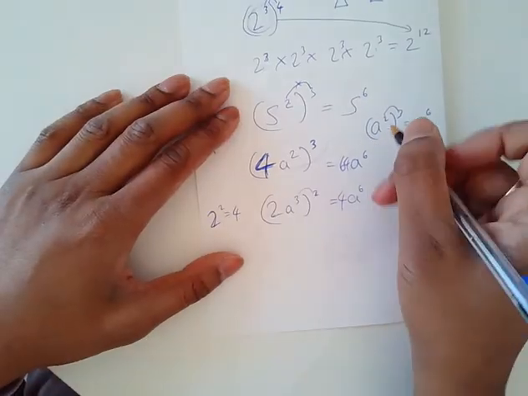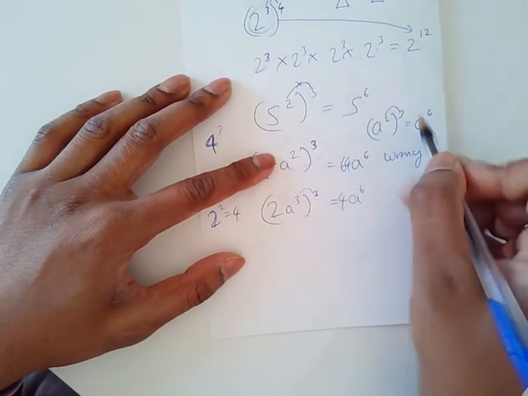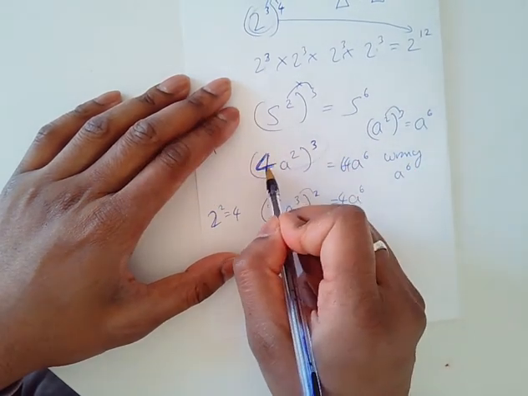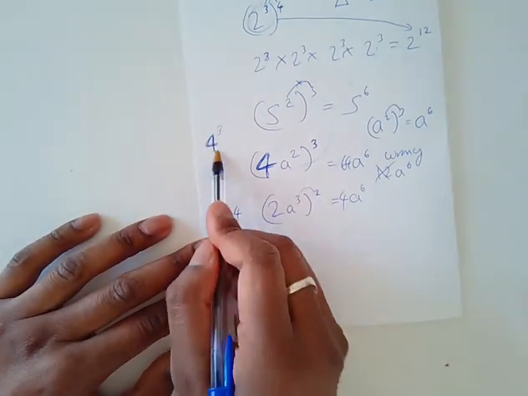So, a common misconception, this is wrong. I've seen people do this many times. They get that bit right, but then by mistake, they put 4 times 3 is 12. It's wrong. It's meant to be that.